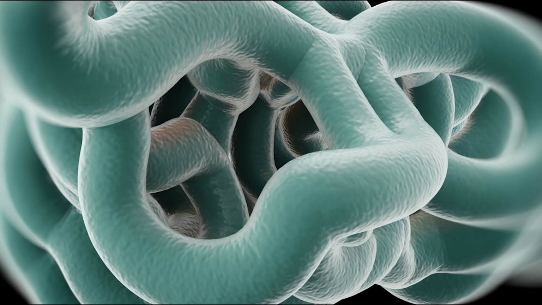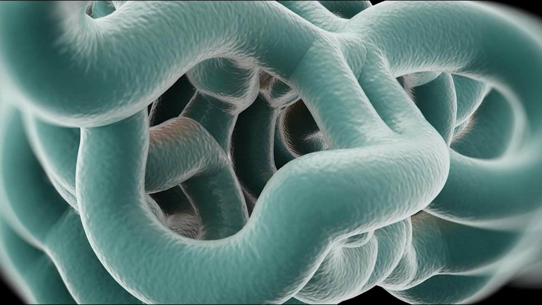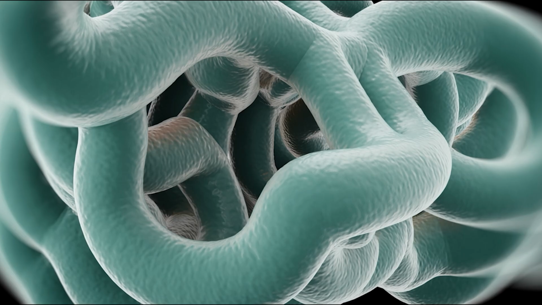P-glycoprotein contains a large internal substrate binding cavity. The internal cavity volume of P-glycoprotein is approximately 6,000 cubic angstroms. This cavity is lined with aromatic and hydrophobic amino acid residues. P-glycoprotein can bind multiple substrates at the same time.